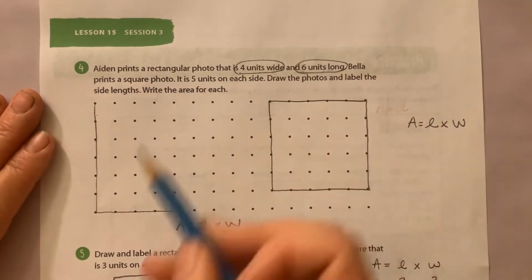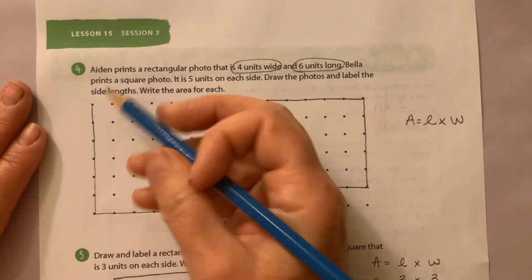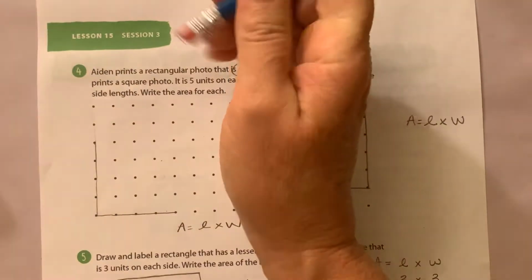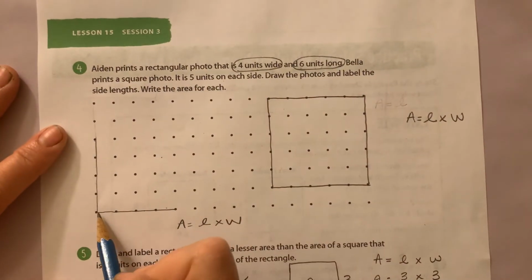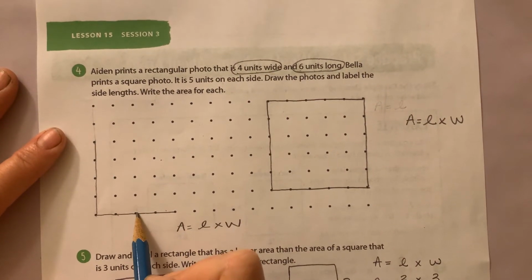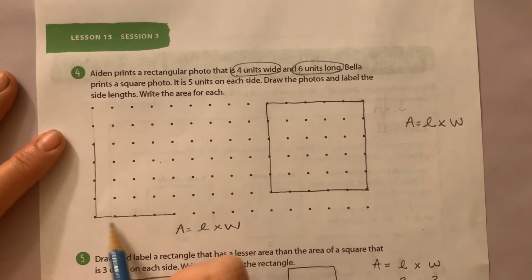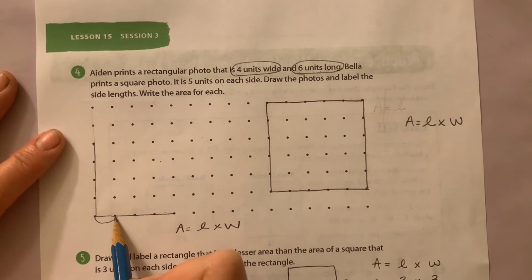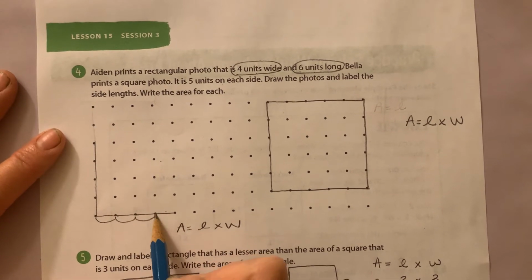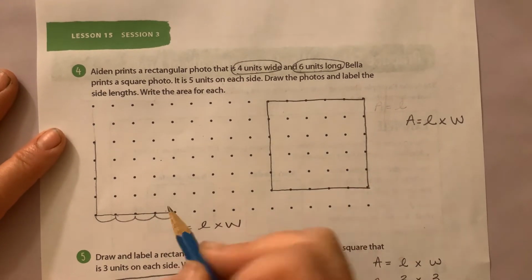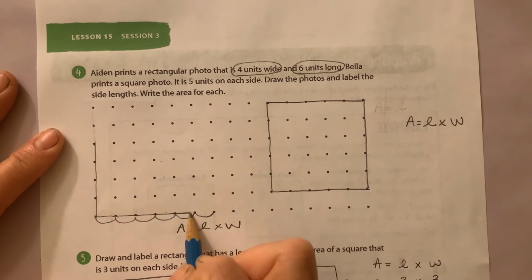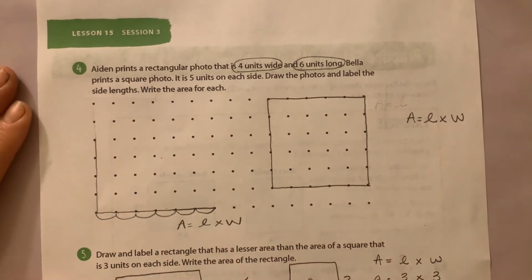I wanted to draw the 6 first and notice that I actually went up 6 and then I realized, no, I need to do 6 units long. So 1, 2, 3, 4. Now remember, I'm not actually counting the dots. I'm counting the spaces. So I'm going 1, 2, 3, 4. I don't have enough. 5, 6. So my rectangle needs to go all the way out here.